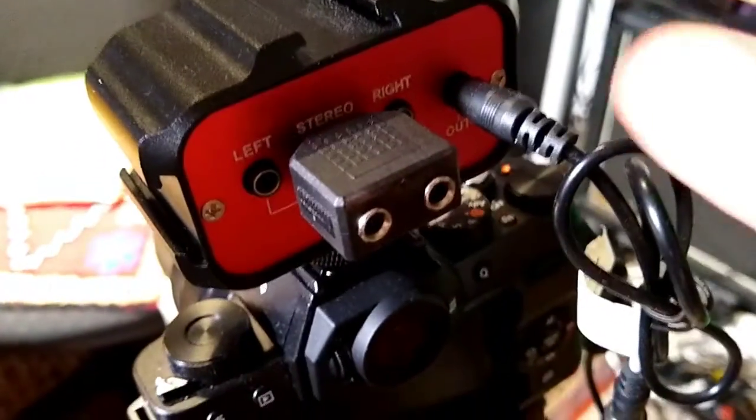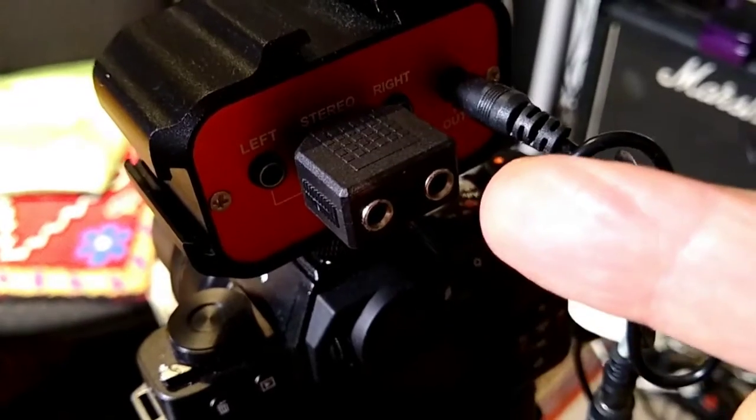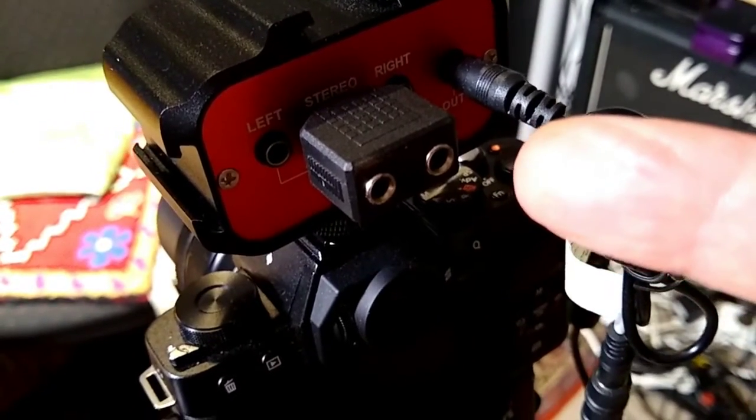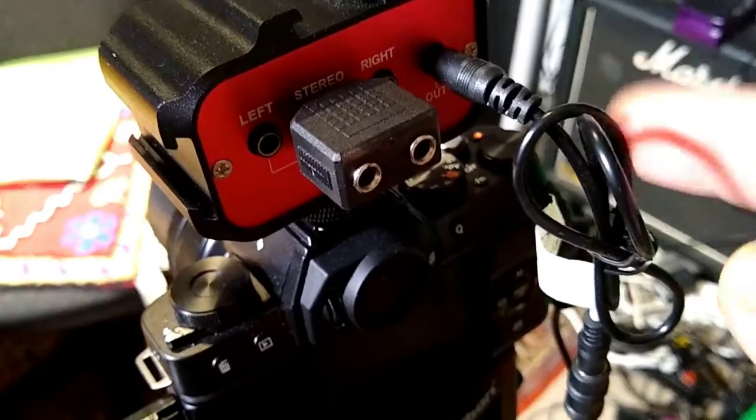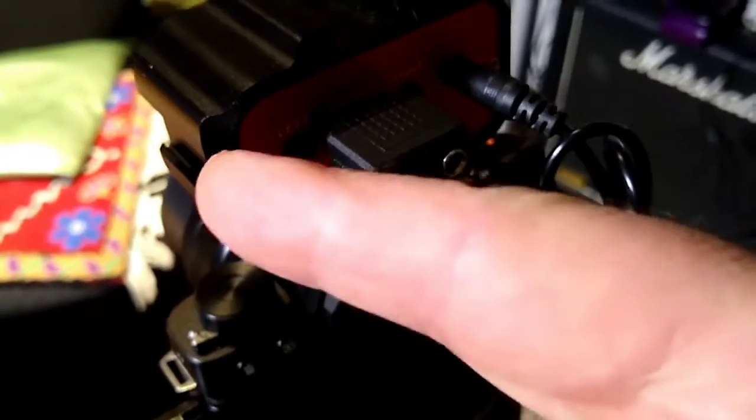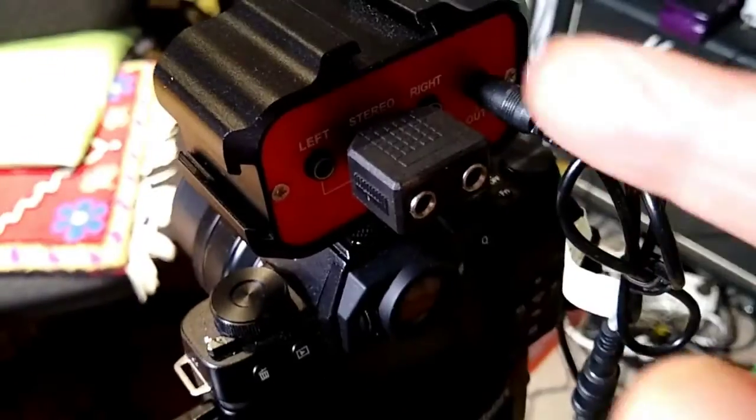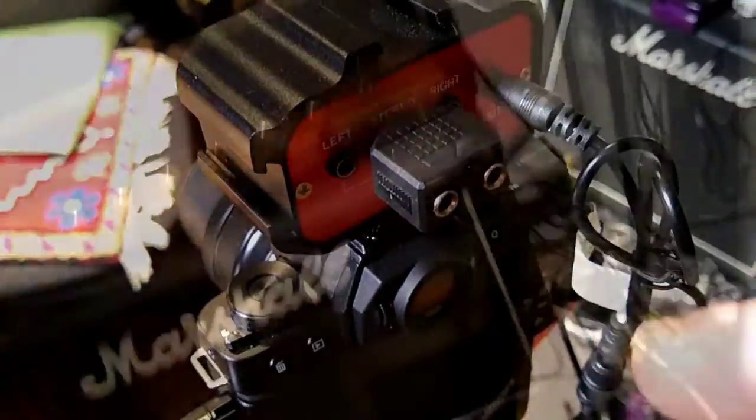And for example, you've got these adapters over here. You can connect two microphones. I put it now in stereo. You have left and right connection, and in the middle is stereo.